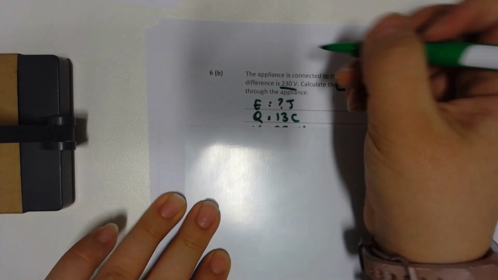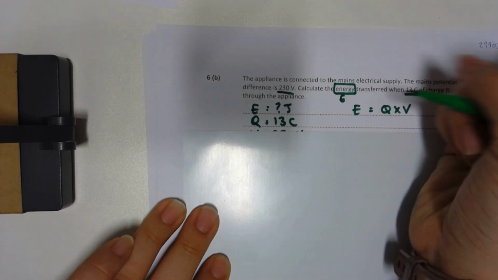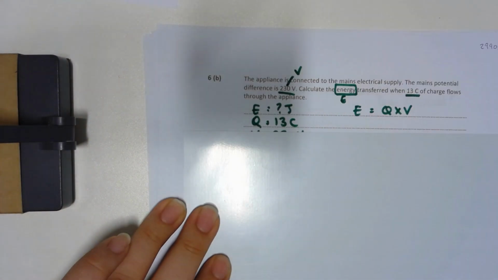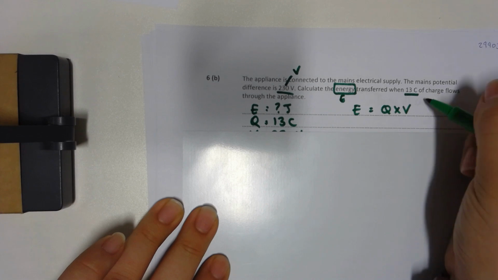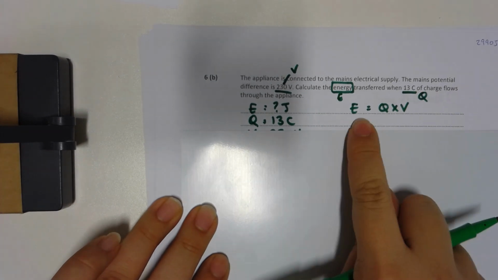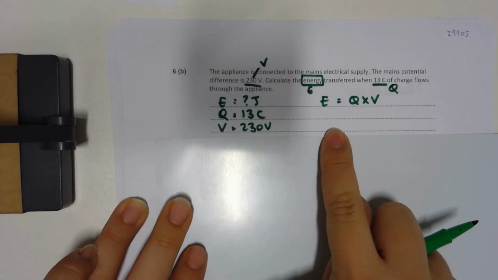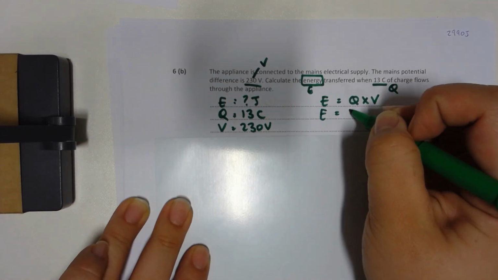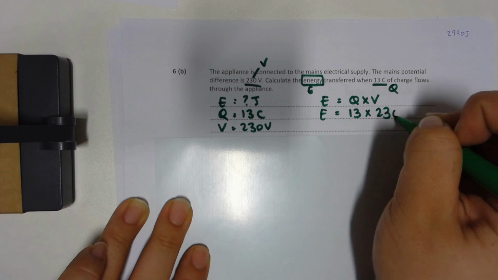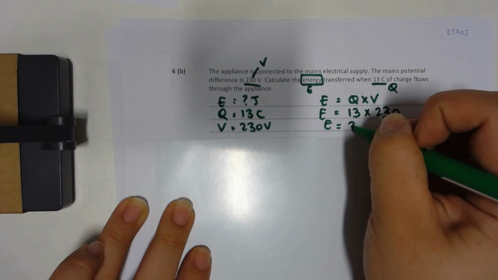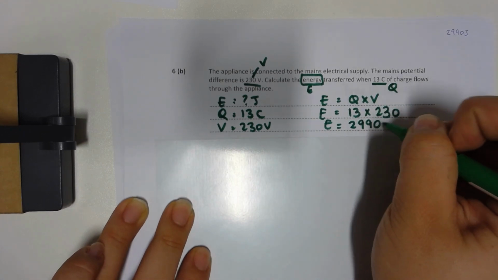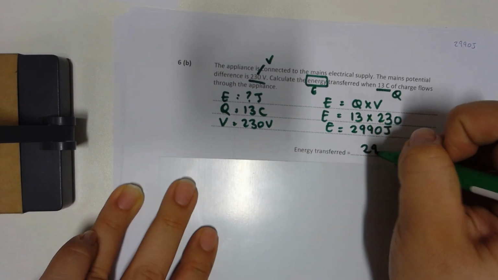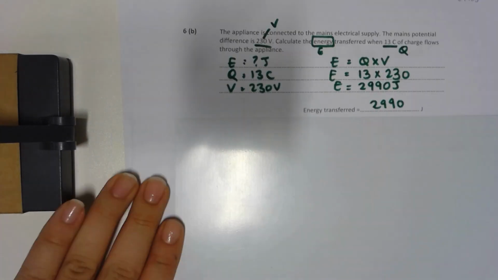So we are calculating the energy, that's our E. We have a potential difference, which is V, and finally the charge that passes through is Q. So we're using this equation, E equals Q times V. Substituting our numbers in, we have E equals 13 times 230, and finally our E is 2,990 joules, and that's the final answer for the energy transferred.